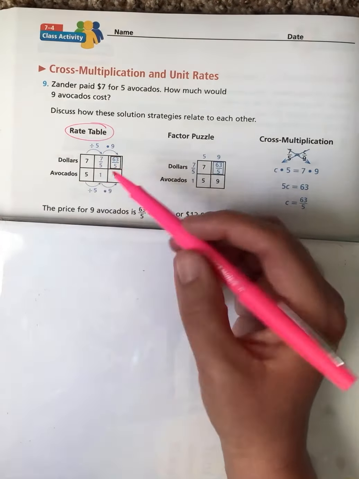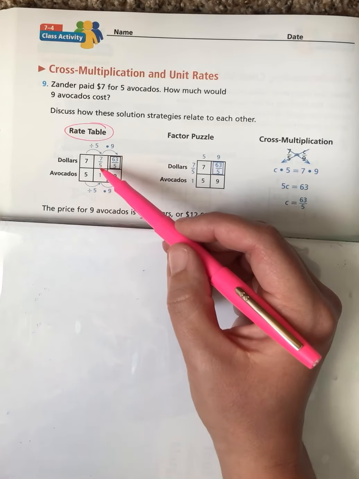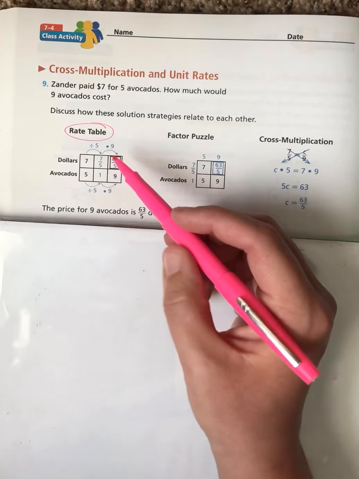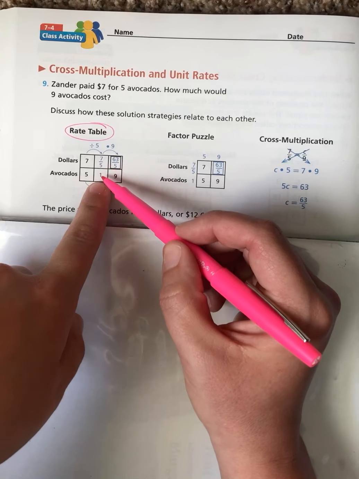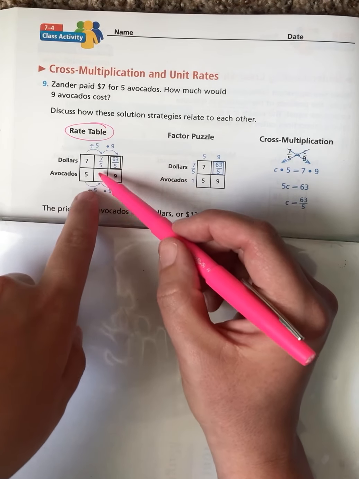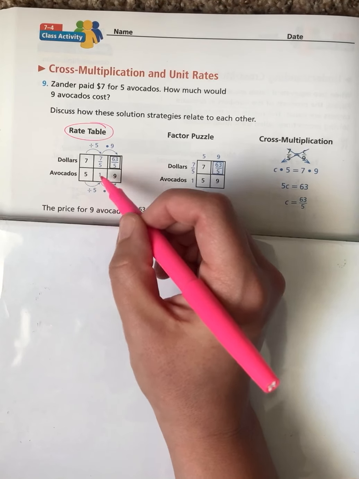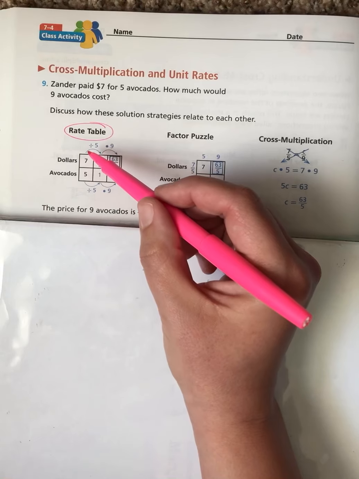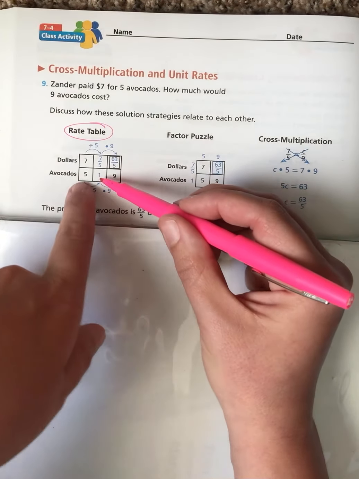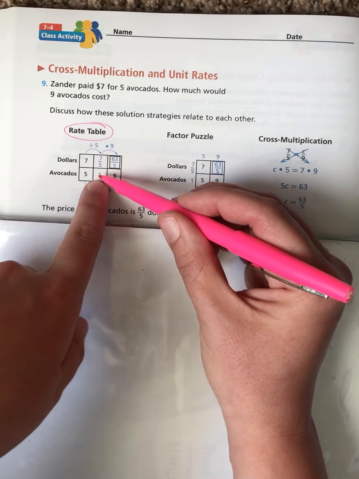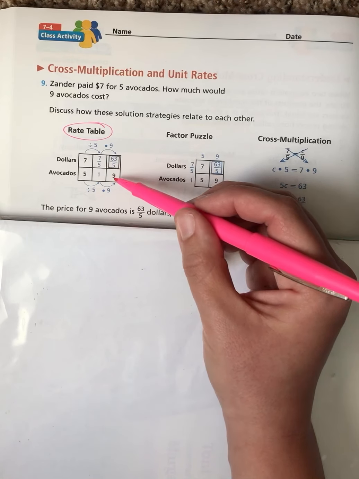$7, 5 avocados. Then they did a 3-level rate table, or a factor puzzle with 3 layers in it. And they said that they needed to figure out 1 avocado's price before they could figure out 9. They had to find the unit rate. So they put a 1 here. How did they get from 5 to 1? They divided by 5. So they did the same thing right here. They do 7 divided by 5, which is 7/5. Now they can use that same idea. Now that they got it down to 1, now they can take that 1 and multiply it by 9 to figure out 9 avocados. So 1 times 9 gives them 9.